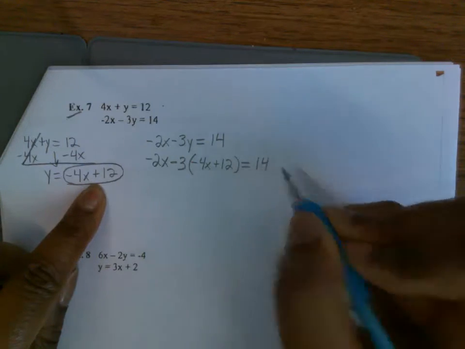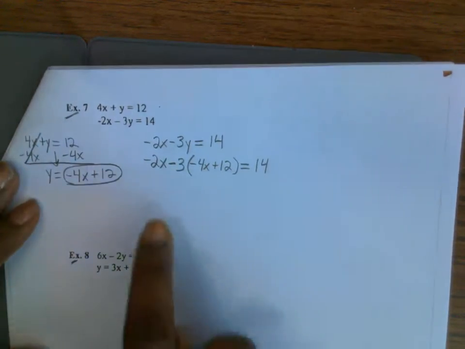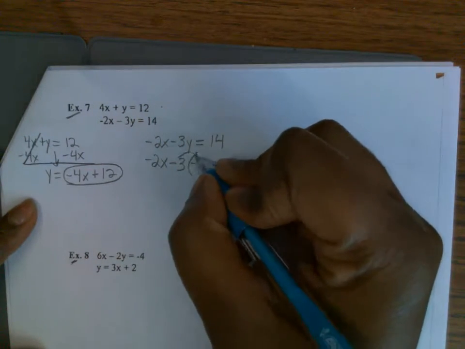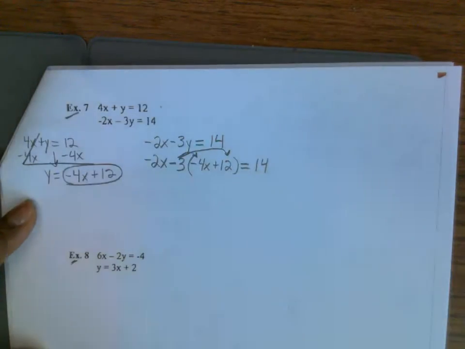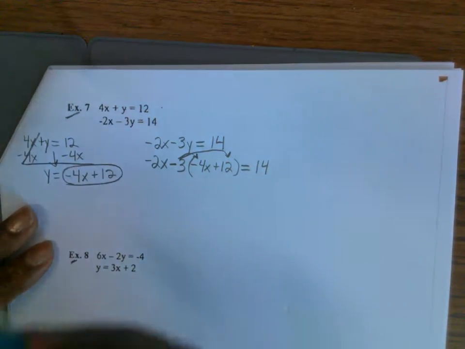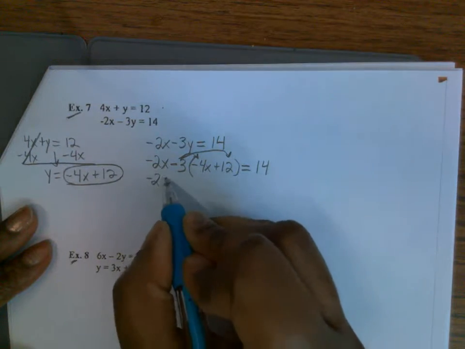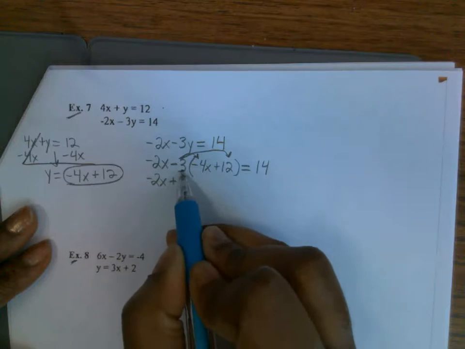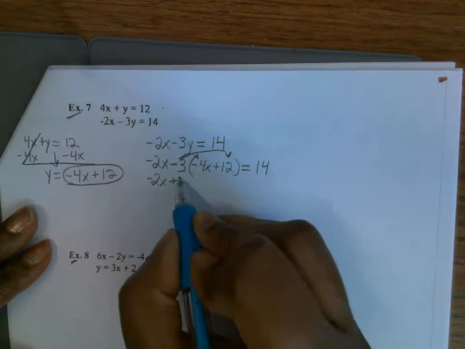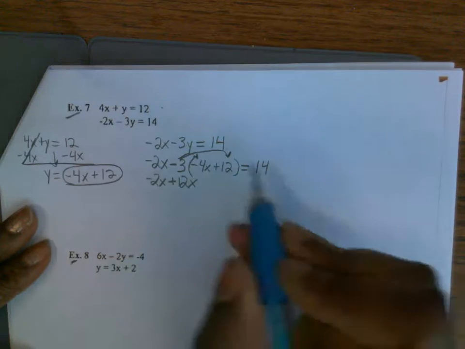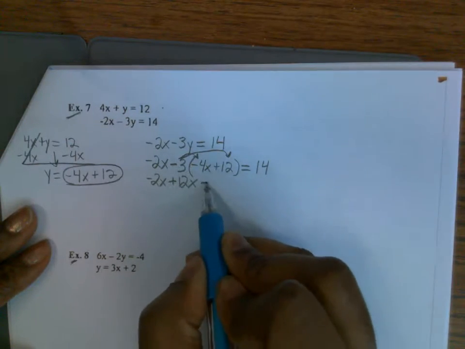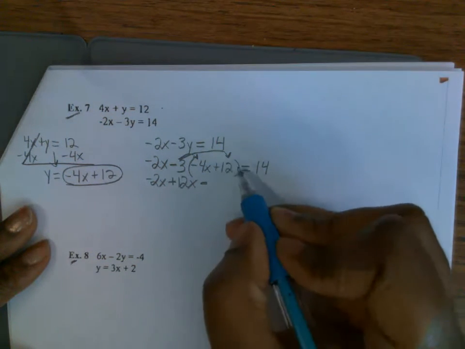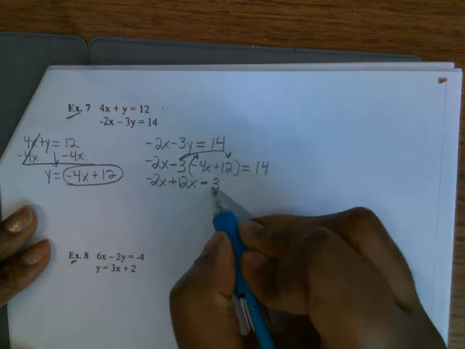Equals 14. So to simplify this, of course, this side, you do distributive property first. That's negative 3 times both numbers in the parentheses. So I'm going to bring this down. A negative times a negative is a positive. 3 times 4x is 12x. A negative times a positive is a negative. And 3 times 12 is 36.